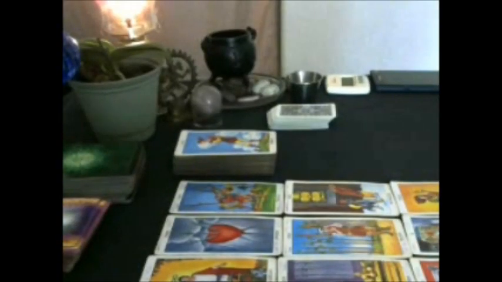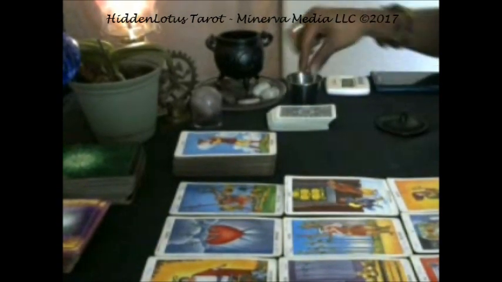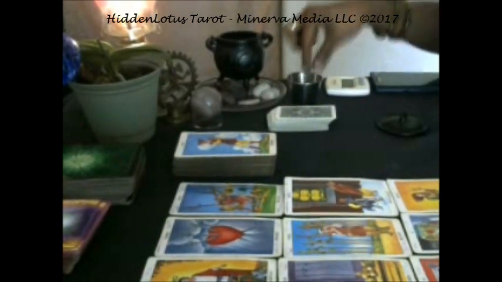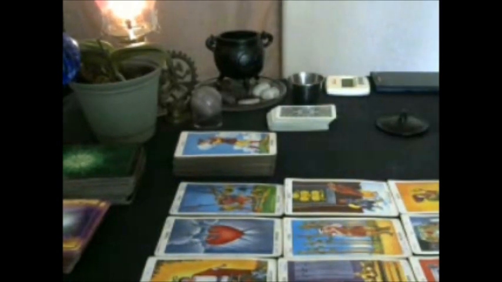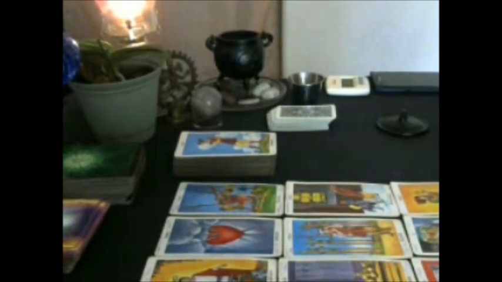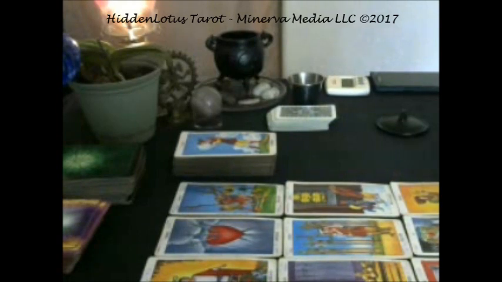Let me put the lid back on my cauldron here. Is it still burning? Oh, yes, it is. Let's throw some more stuff in there. Maybe this will help. All right. So let's pull cards first on this 5 of coins.